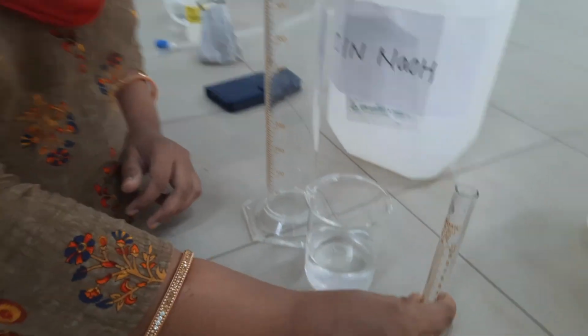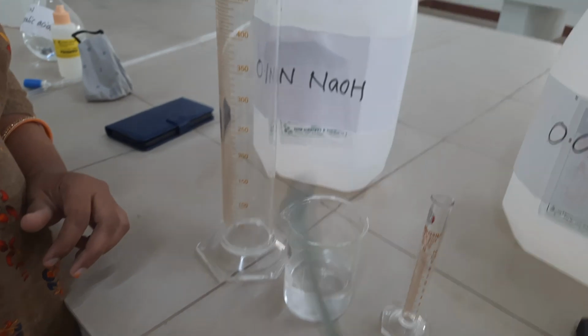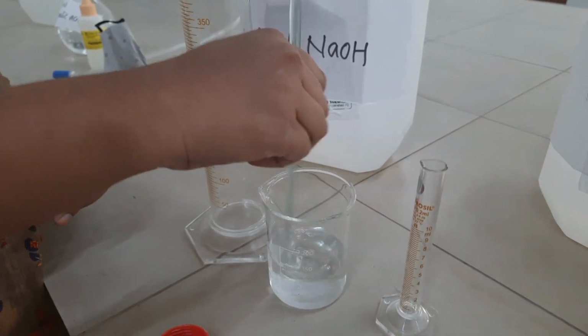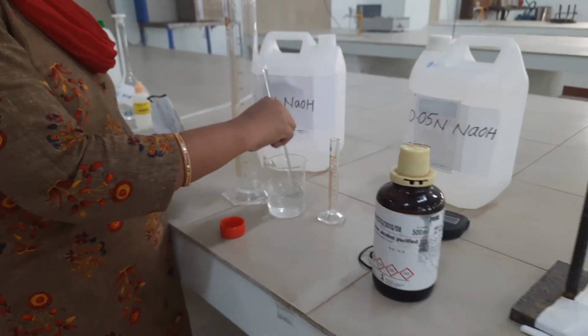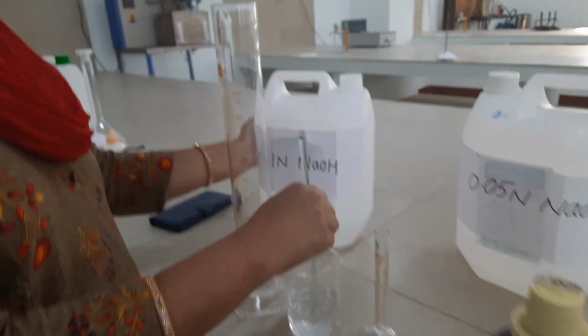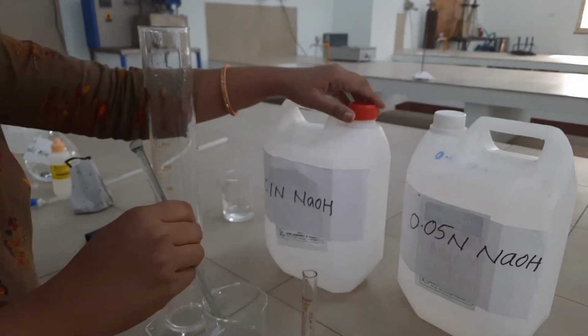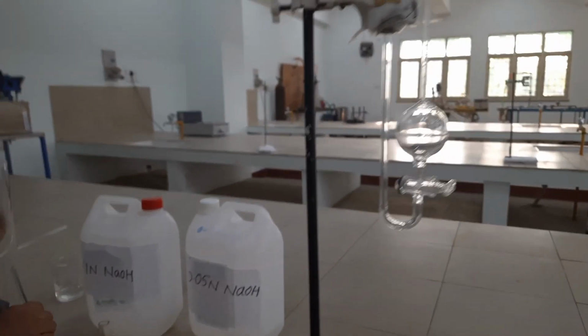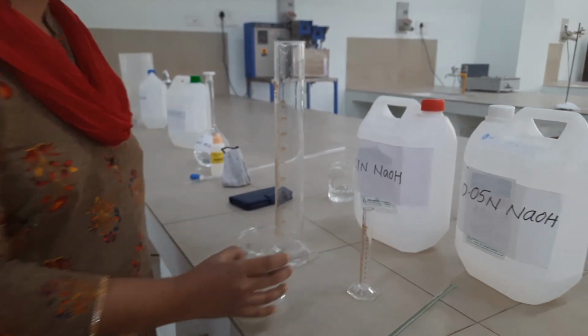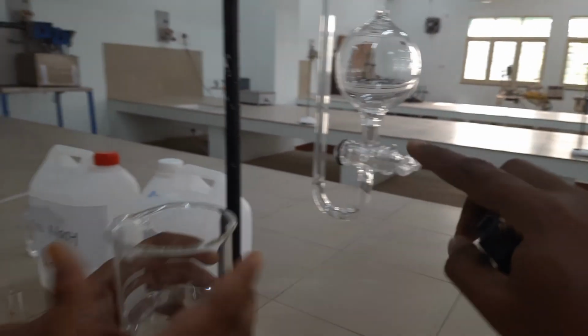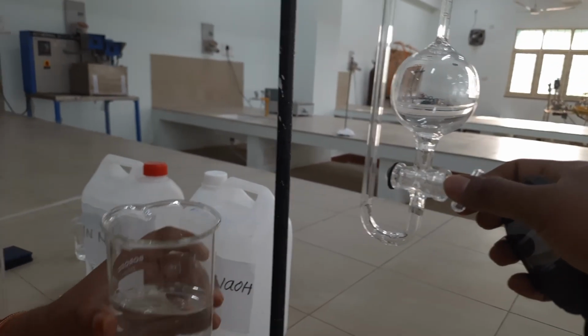Now the contents are mixed well by means of a glass rod for about 1 minute. After proper mixing is done, we pour the mixture into the cup of the dilatometer.